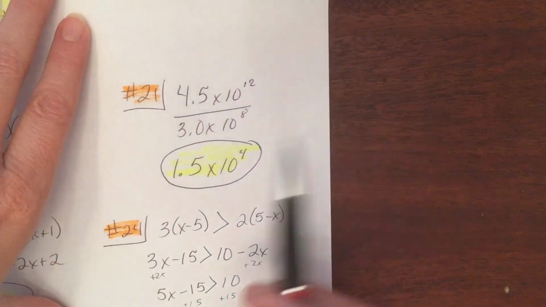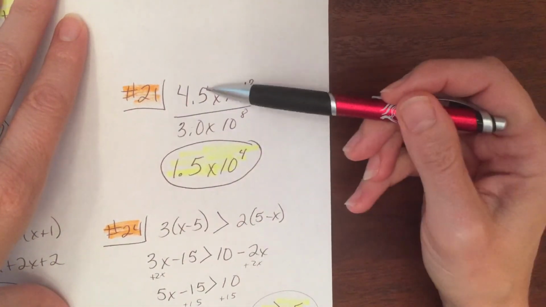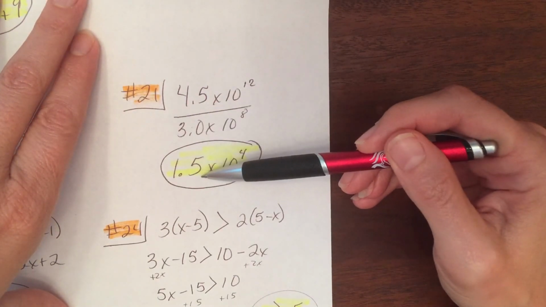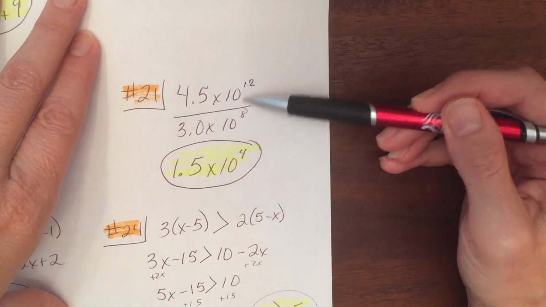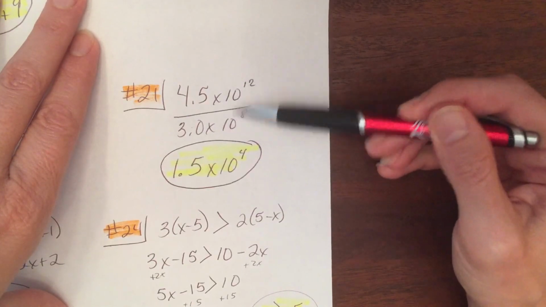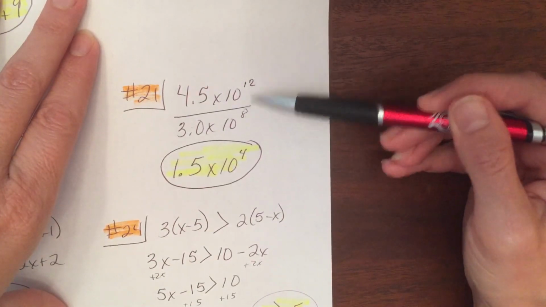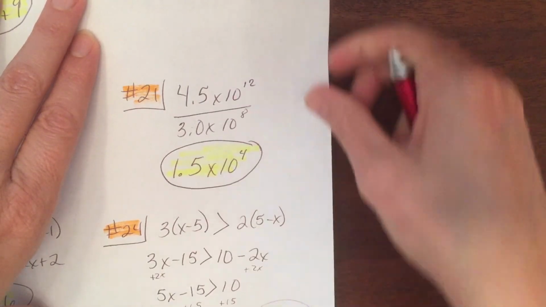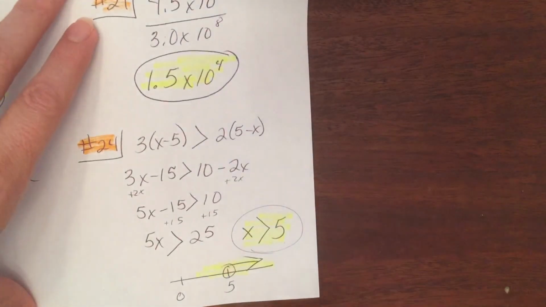21 is a dividing scientific notation problem. 4.5 divided by 3 is 1.5. 10 to the 12 divided by 10 to the 8. Remember, same base. When we're dividing, we subtract our exponents, so we end up with 10 to the 4th. 1.5 times 10 to the 4th.